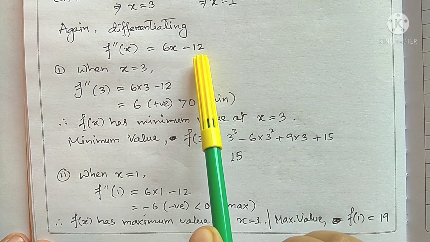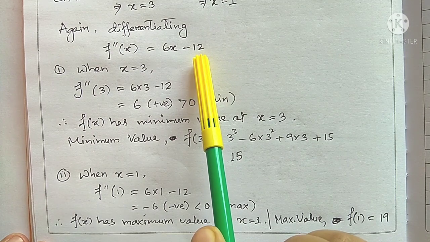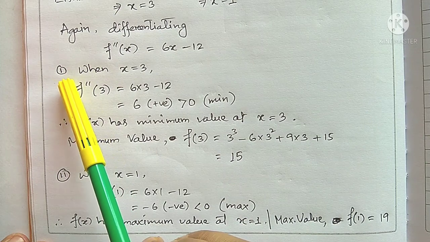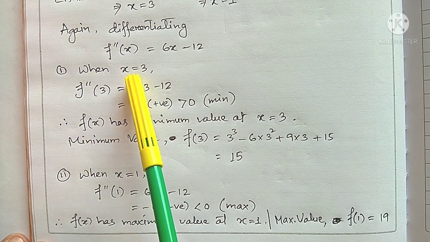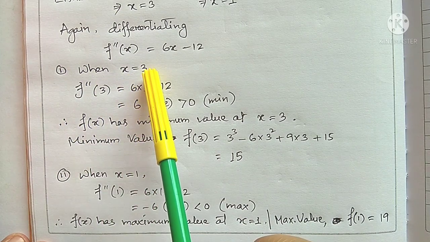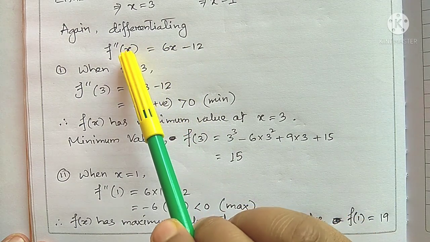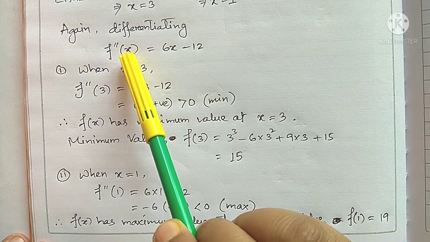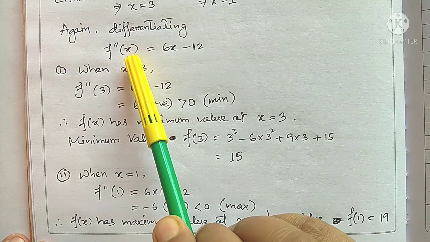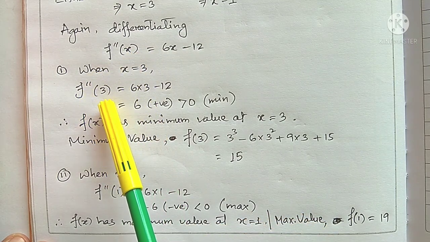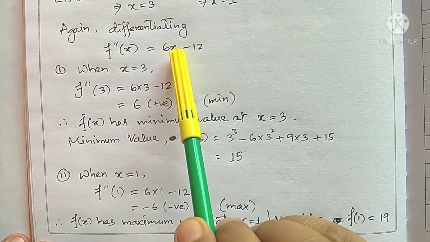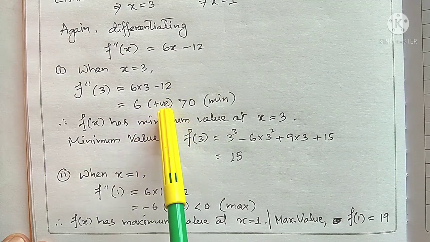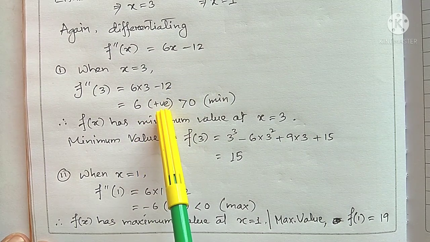Now one by one we have to verify the result. The first critical point is x equals 3. So we put x equals 3 in the second derivative, that means in place of x we put 3. Calculating 6 into 3 minus 12, we get 6, a positive value.